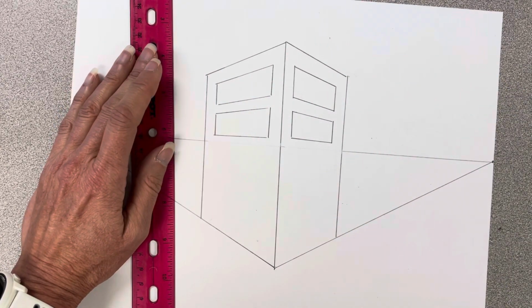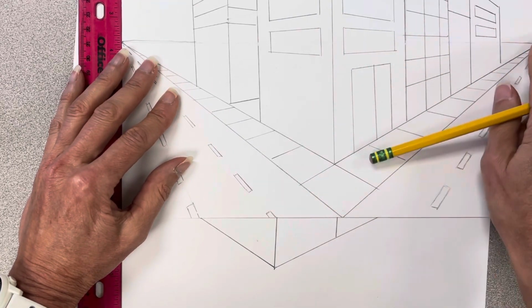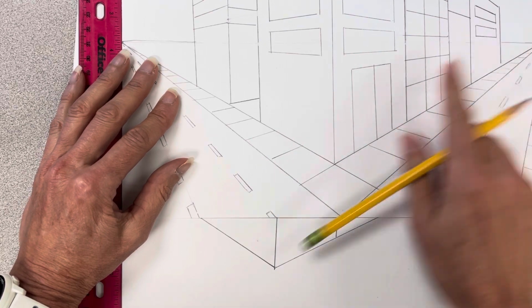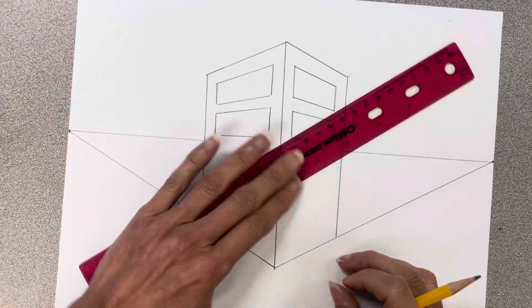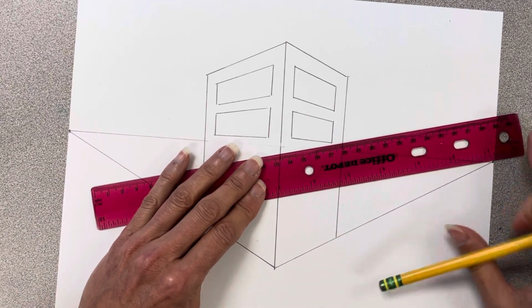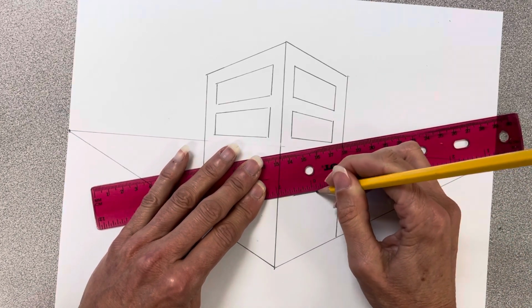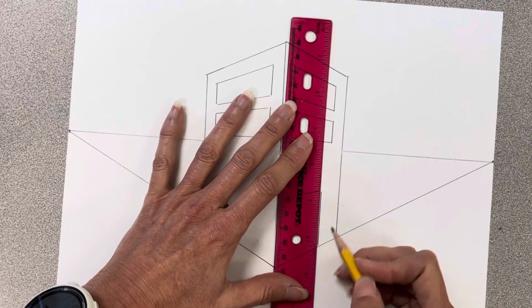Okay. If you have a door, the top of your door will line up with a vanishing point. If it's on the right side, to the right vanishing point. If it's on the left side, it'll line up with the left vanishing point. So we'll draw a door here. So it's on the right side, so it's going to line up with the right vanishing point. Vertical lines for the side.